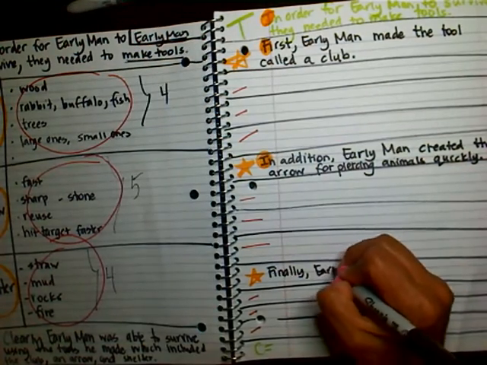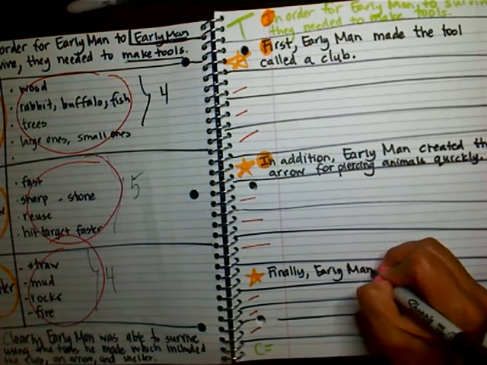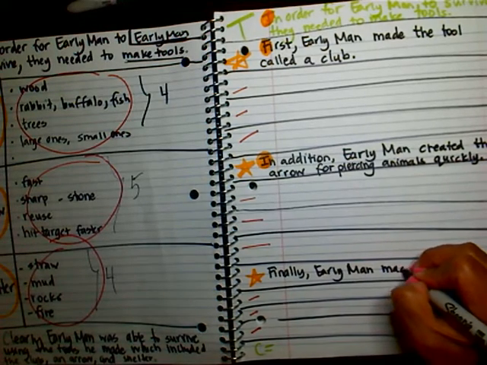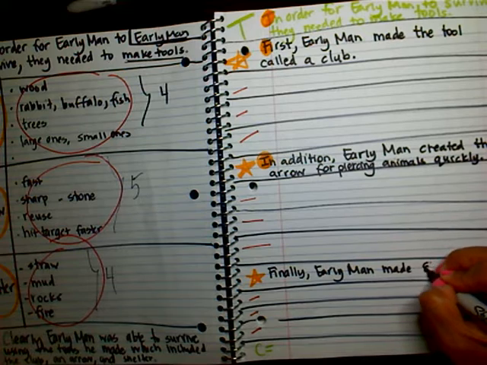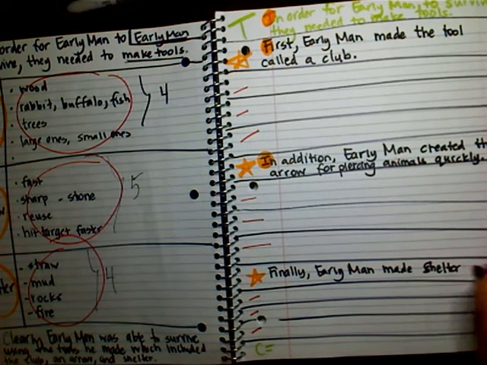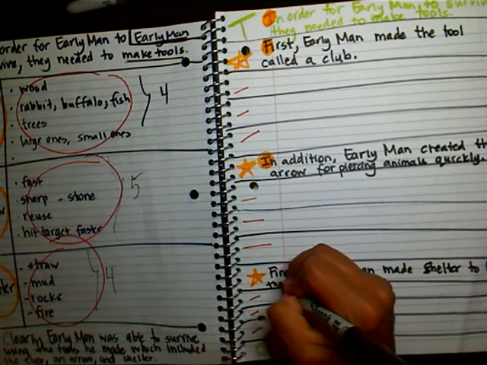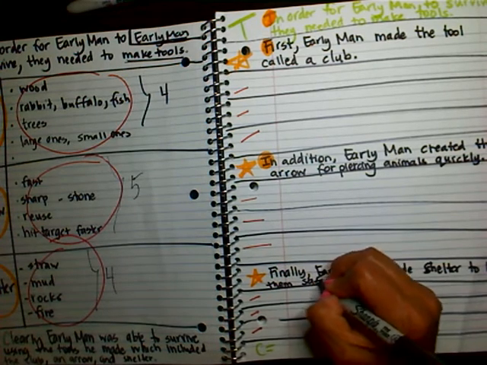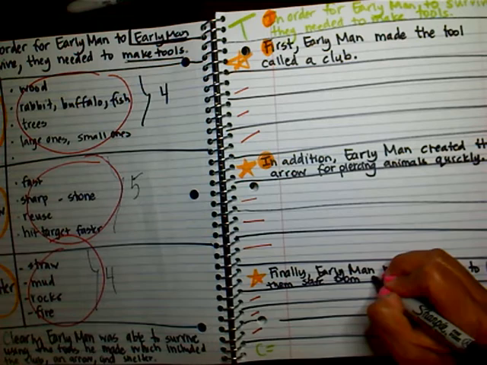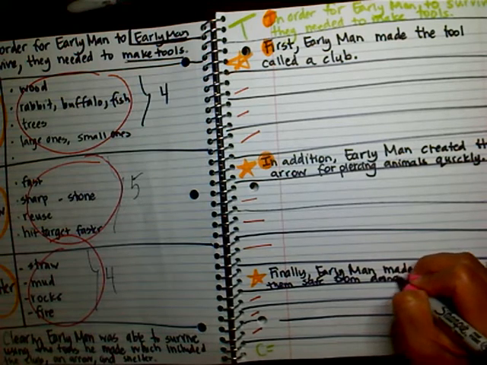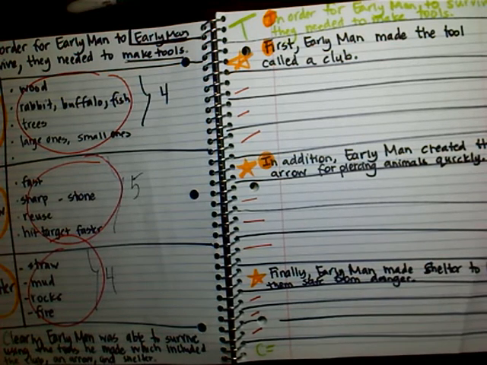Finally, early man made shelter to keep them safe from danger. Okay? All right, I'm going to put a period there.